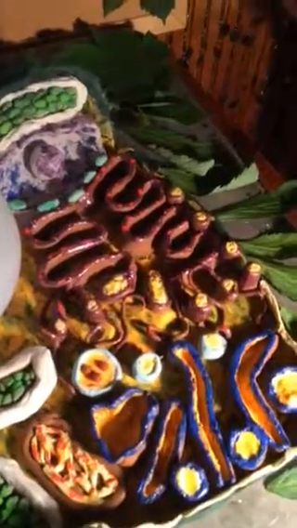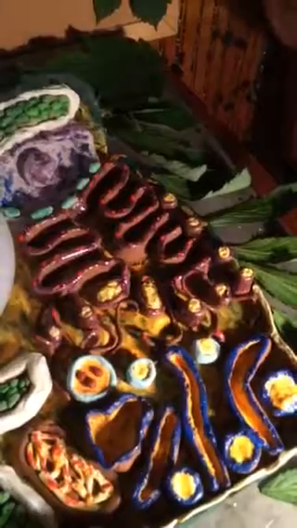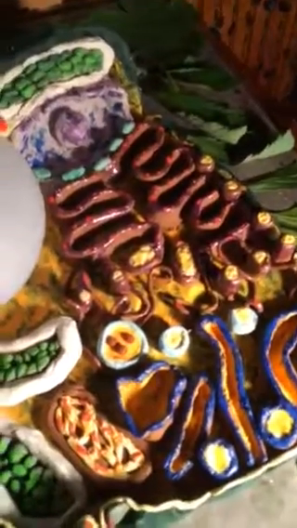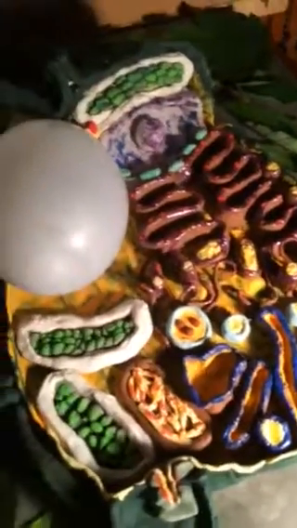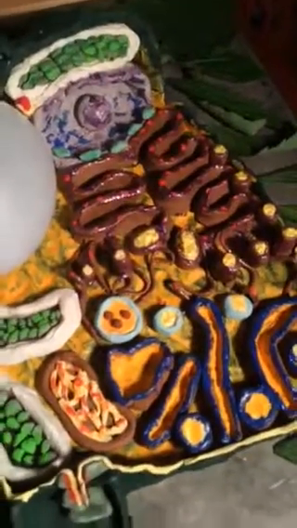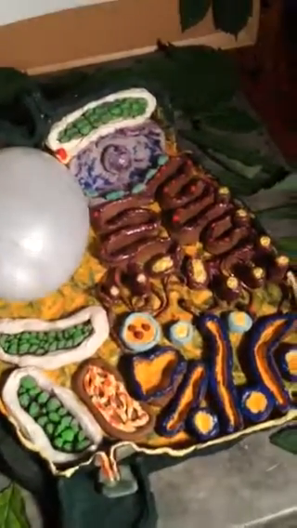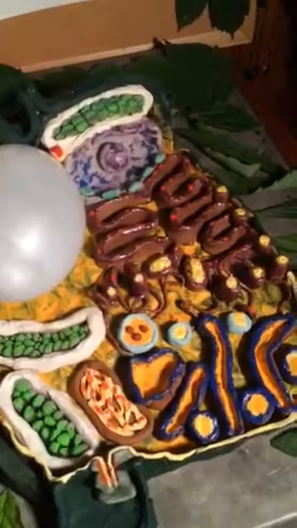Next, I'd like to talk about the cytoskeleton, the internal framework of a cell consisting of microtubules, actin filaments, and intermediate filaments.